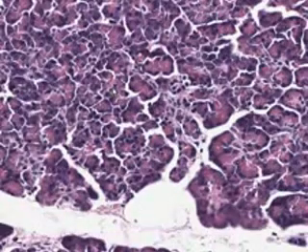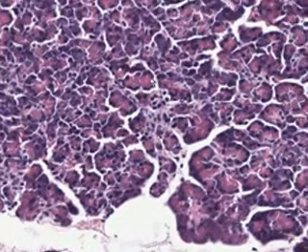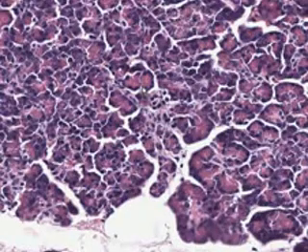The exocrine glands, the unit is an acinus. An acinus is a small group of 5, 6, 8, 10 cells in which you have a lot of granules in the inside, and the nuclei are pushed towards the periphery. This is the typical acinus.